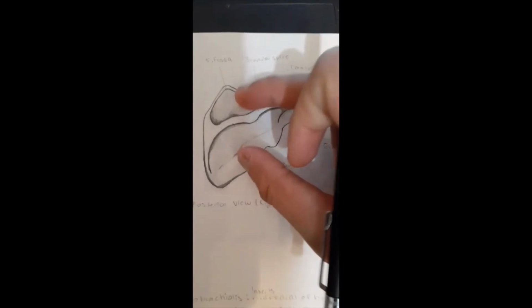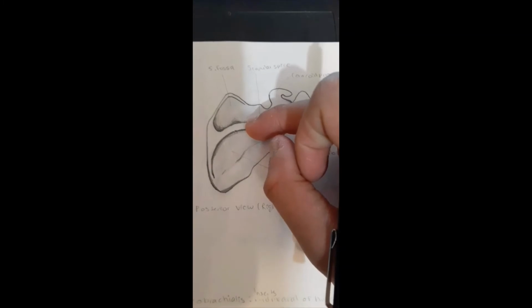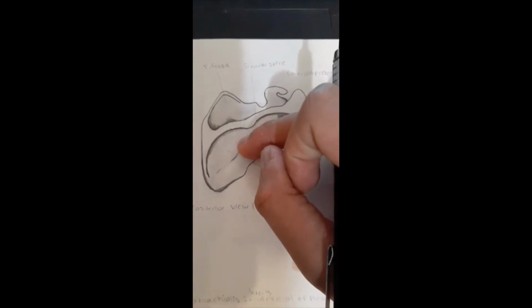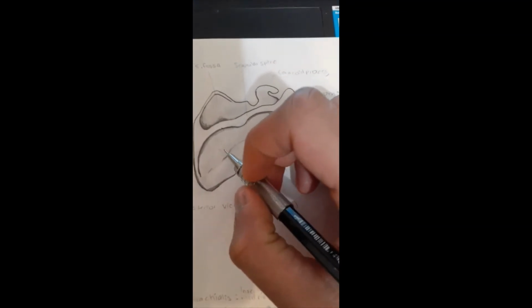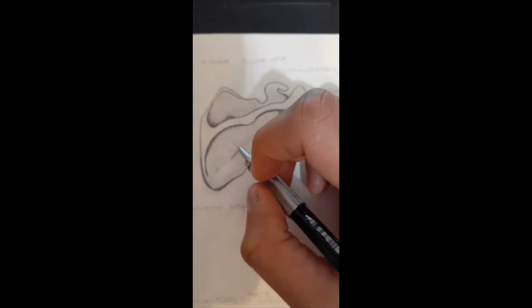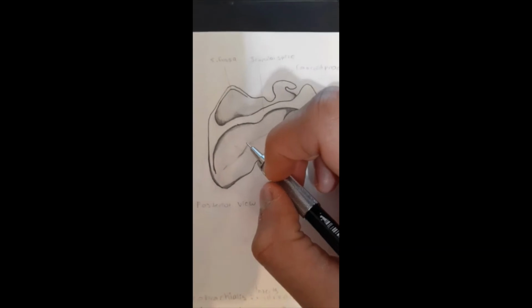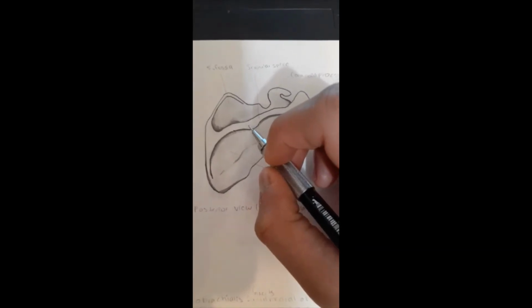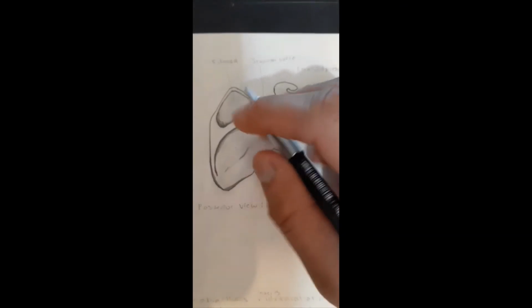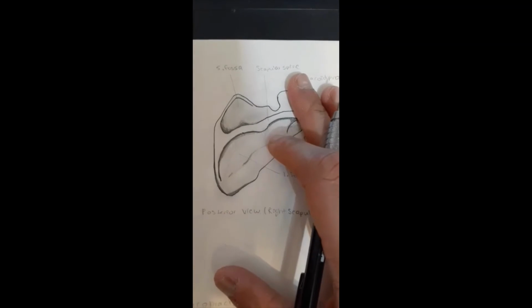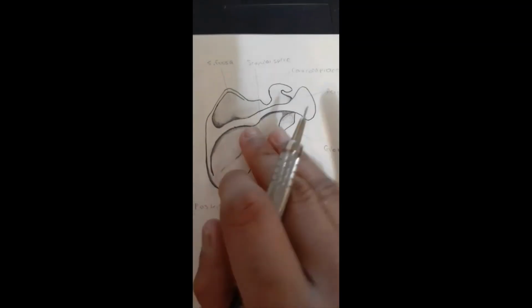there are two fossas. First, inferior to the scapular spine is the infraspinous fossa. And if we moved superiorly from that fossa to the scapular spine, and one more time, we would go into the supraspinous fossa. And these are very, very flat portions on somebody's shoulders if you were to palpate them.